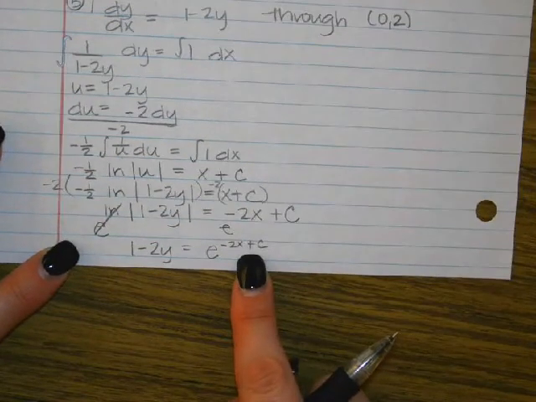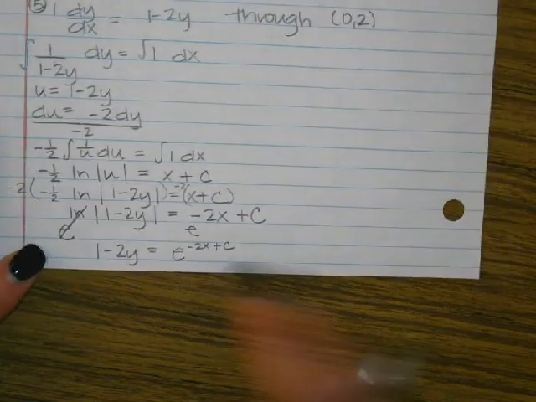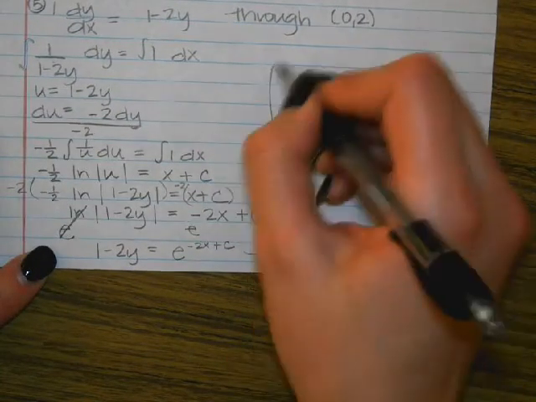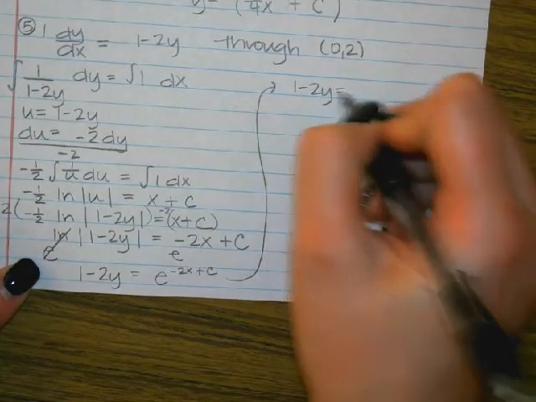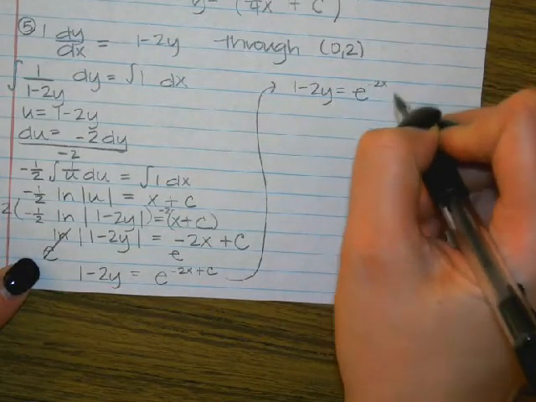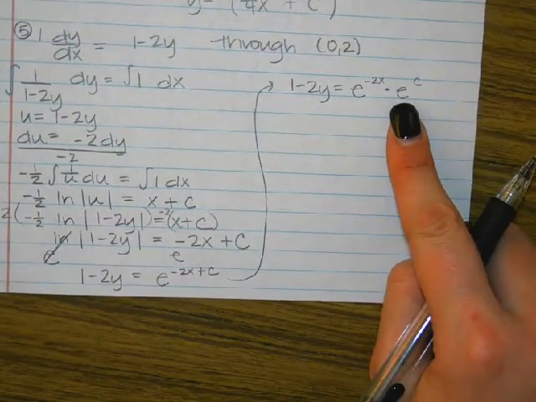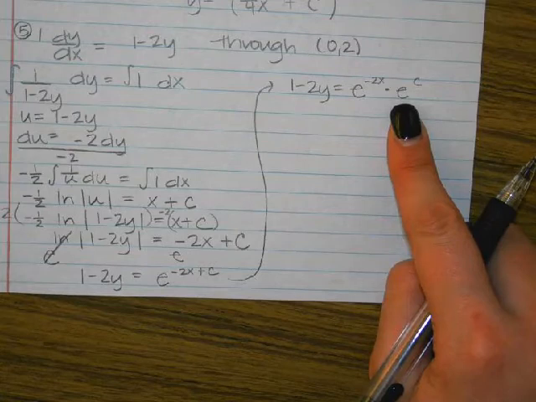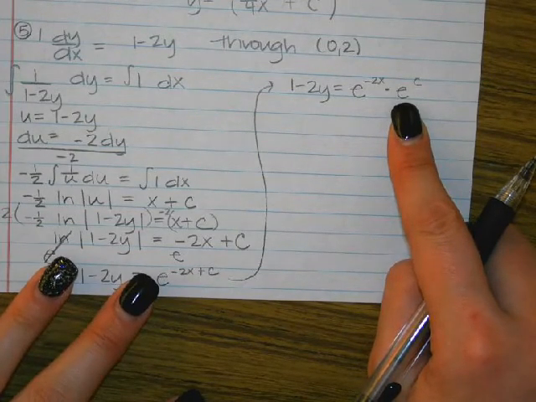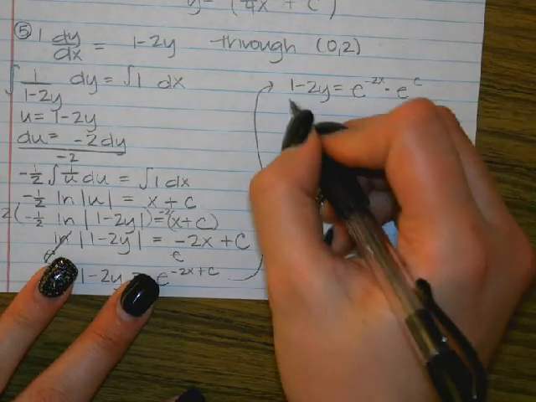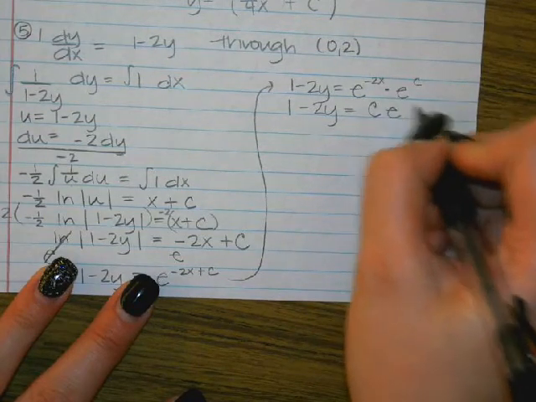And last time, if you look back at example 1, see if you can remember how we dealt with this in example 1. Yeah, we separated them. So I've got 1 minus 2y equals e to the negative 2x times e to the c. And what did we say about e to the c? It's still a constant, right? It still represents a constant. So we've got 1 minus 2y equals c e to the negative 2x.